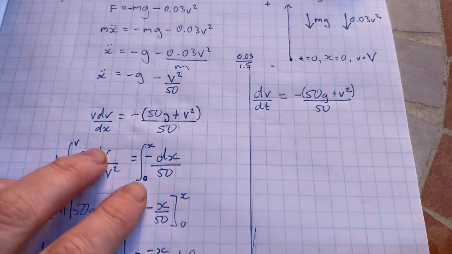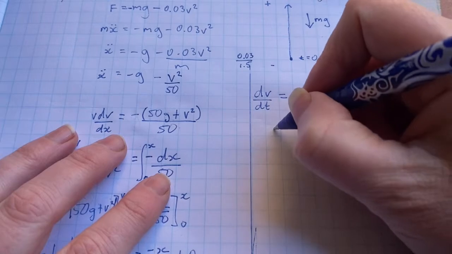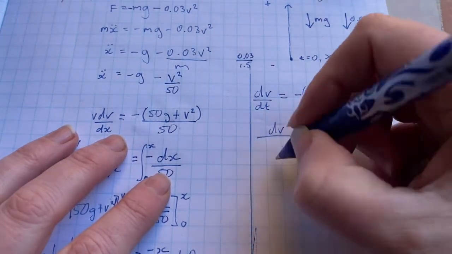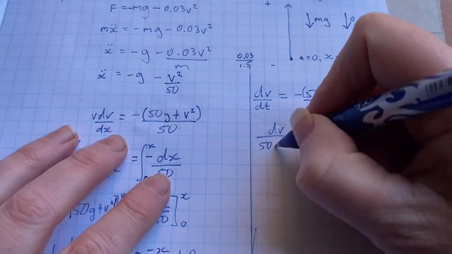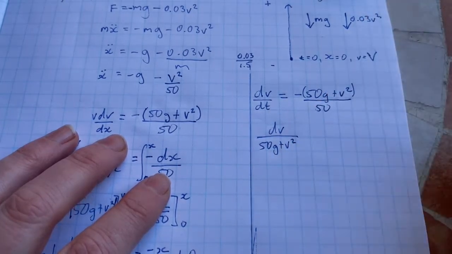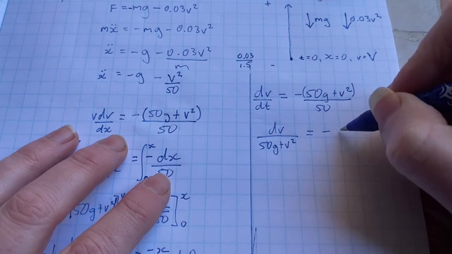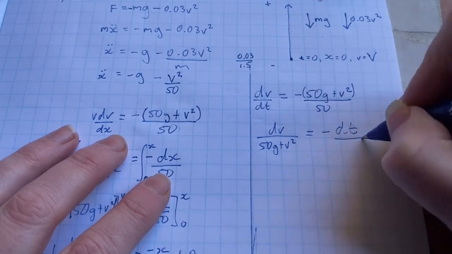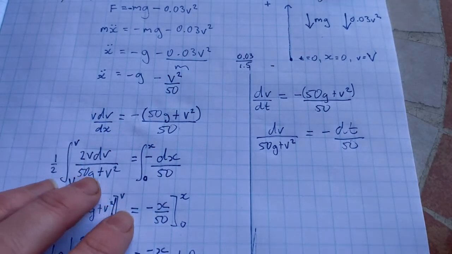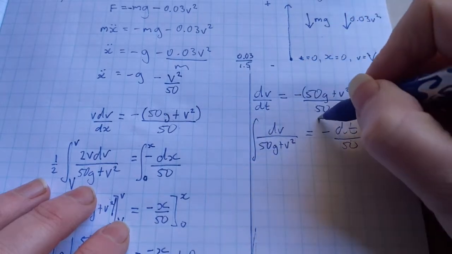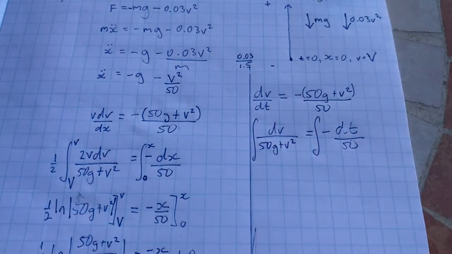Okay, let's separate our variables. So we've got dv on this side, 50g plus v squared. So we're seeing this time that's not a log, equals negative dt over 50. Let's integrate each side. Of course, I could have put that integral after that negative if I wanted to.